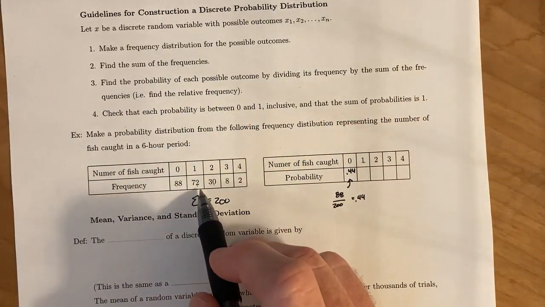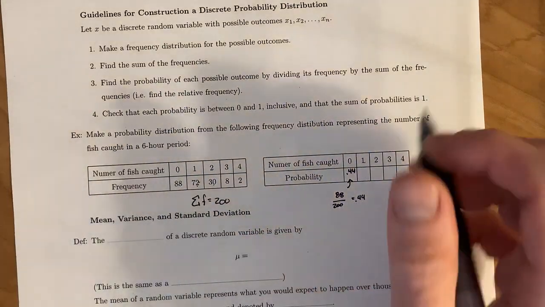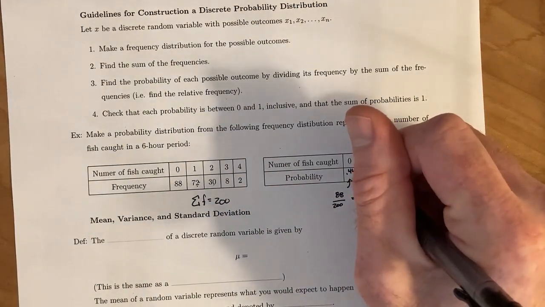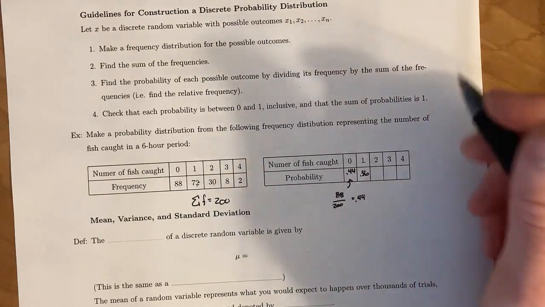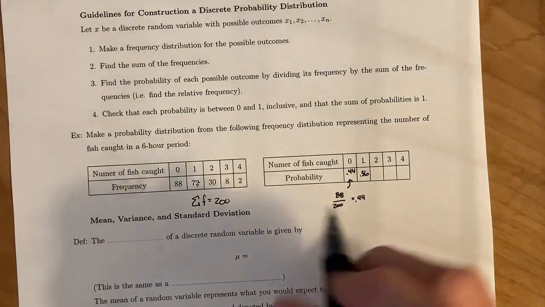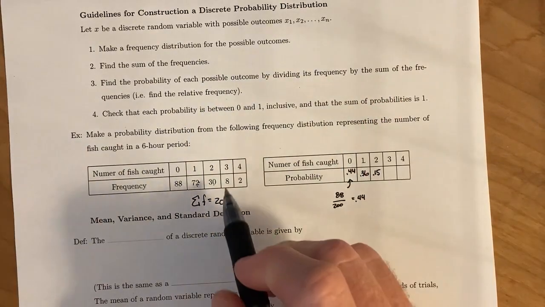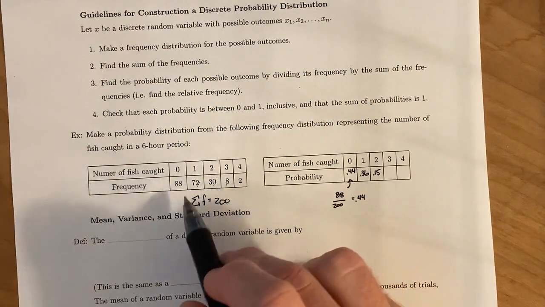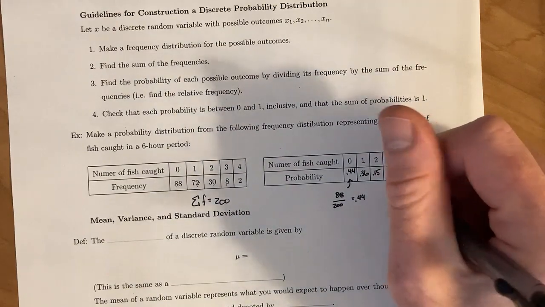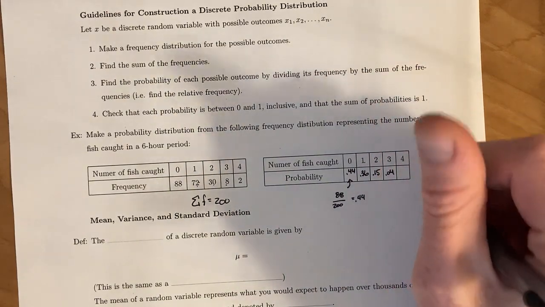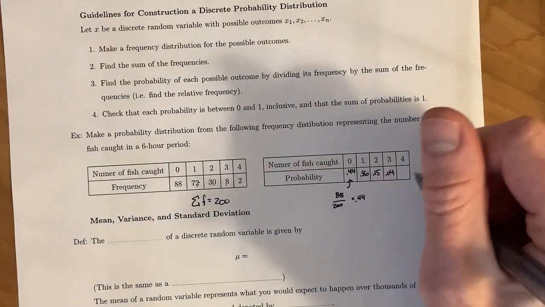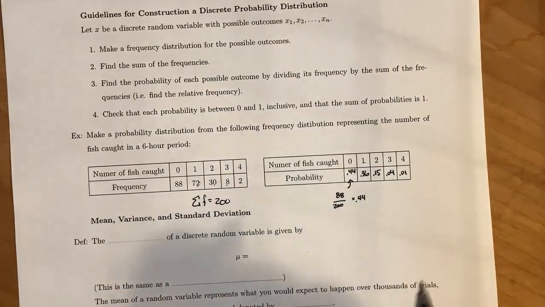And then for 1, we take 72 over 200, which will give us 0.36. For number 2, we take 30 over 200, which gives us 0.15. For 3, we have 8 over 200, which gives us 0.04. And then lastly, 2 over 200, which gives us 0.01.